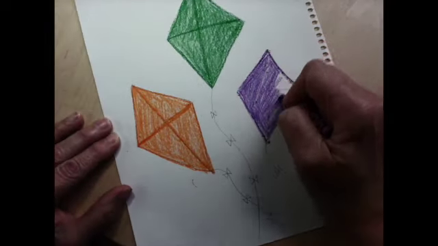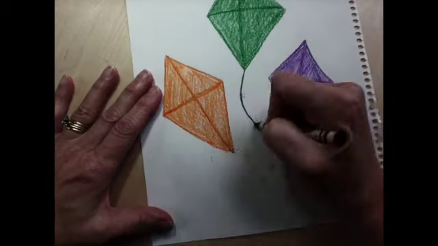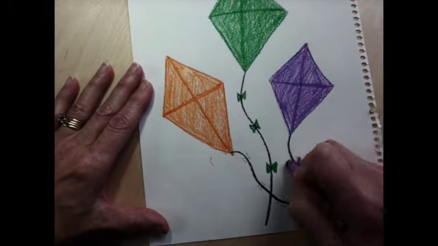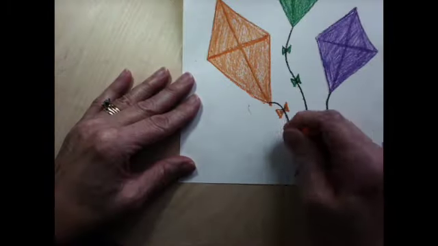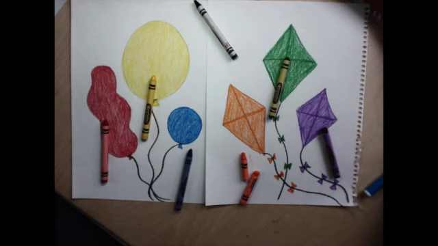Don't worry if you break a crayon like I just did. They're still usable. So as you can see, I did my balloons on one paper and the kites on the other. But if you want, you could do them both on the same page. Just make them a little smaller, that's all.